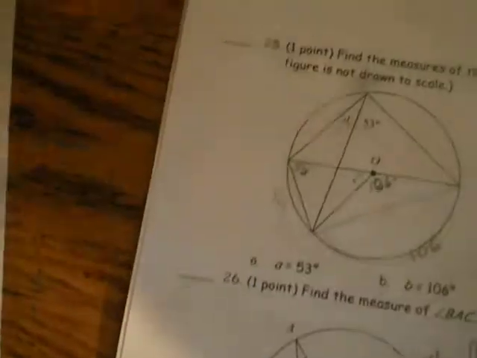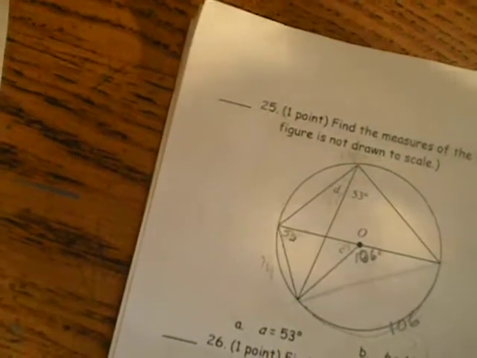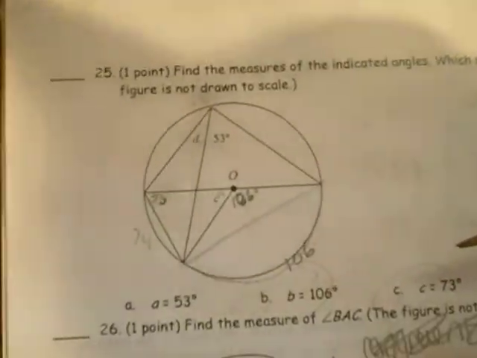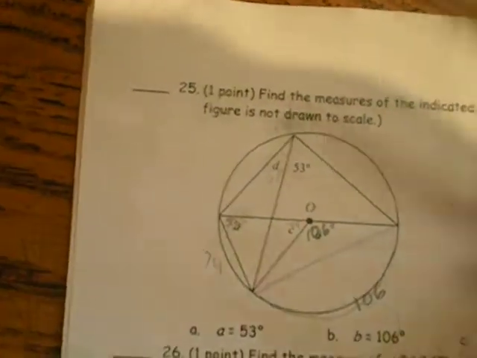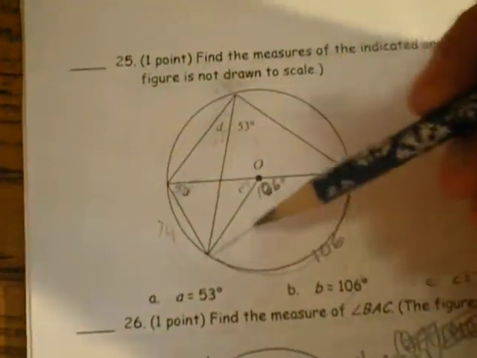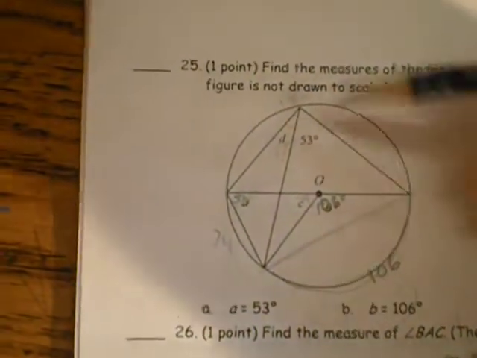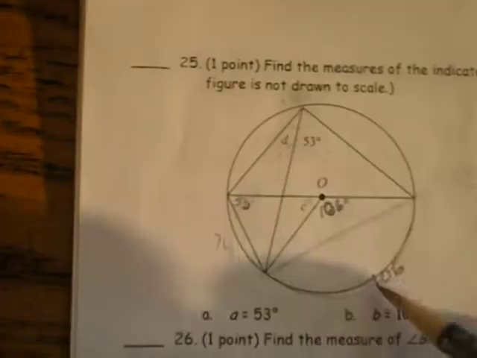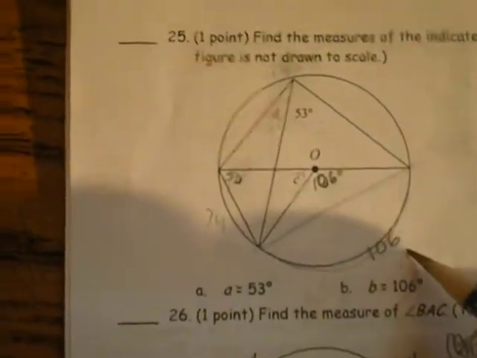Okay, going on to question number 25. You have to find out which statement is false, and so you have the 53. This arc measure right here will be twice as much as this, so you know that 53 times 2 is 106.